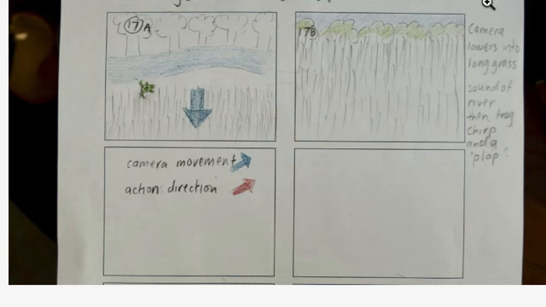So the camera lowers back into, but you have got descriptions. The camera lowers back into the long grass, sound of the river, and then the frog chirp and a plop. Sounds like it jumps into the water. So this final shot here is pretty much exactly the same as the first shot that we had, and that bookends really nicely.